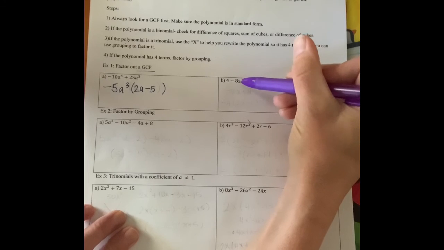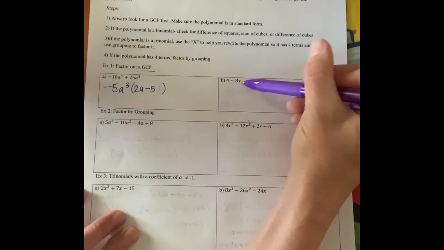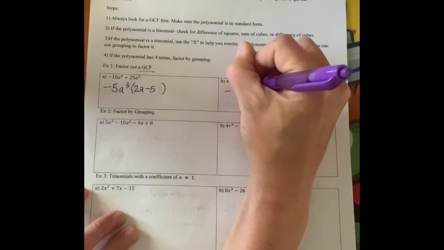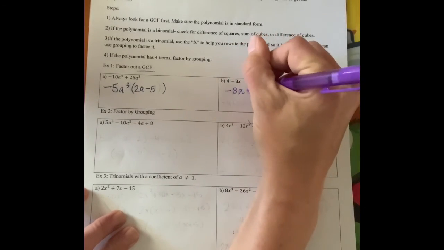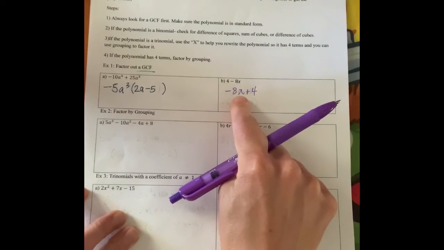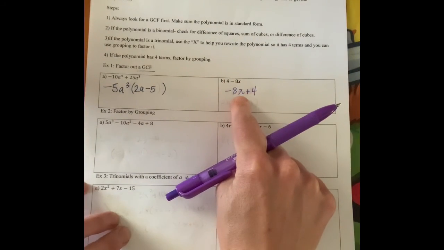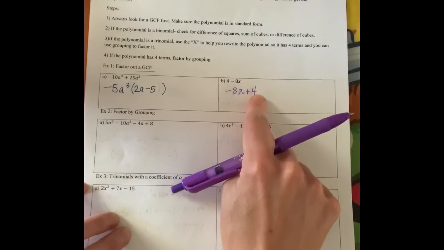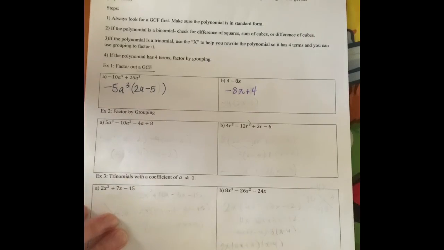If you look at example B, one of the things that you want to make sure you have is the polynomial in standard form. So we would actually rewrite this with negative 8x plus 4. Standard form means the variables from highest degree to lowest degree are in the front. So this is x to the first, and this is technically x to the 0. So this is the order we would put it in.